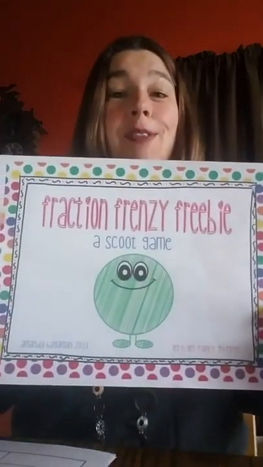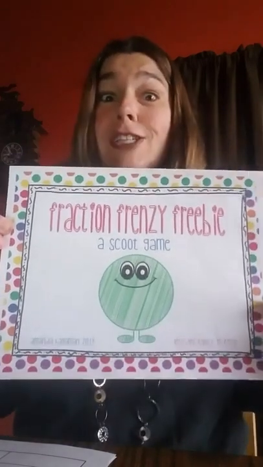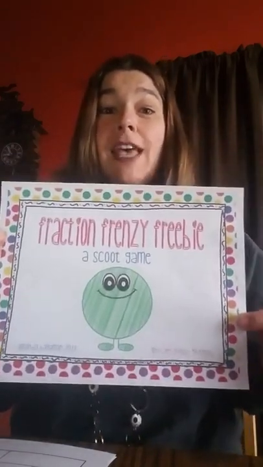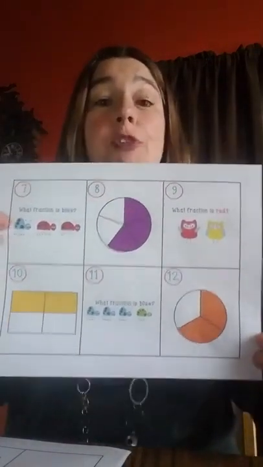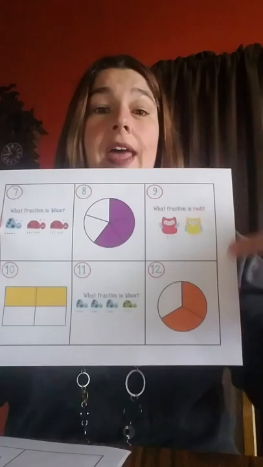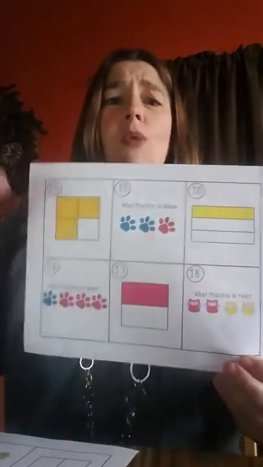Alrighty. The first thing that we're going to do is download free Fraction Frenzy freebies. You have to love the freebie by Miss Amanda Hagman. This is the first page you're going to see. Then you will see 24 different cards that we're going to cut out that have beautiful pictures so we can learn how to play our fractions in a fun way.